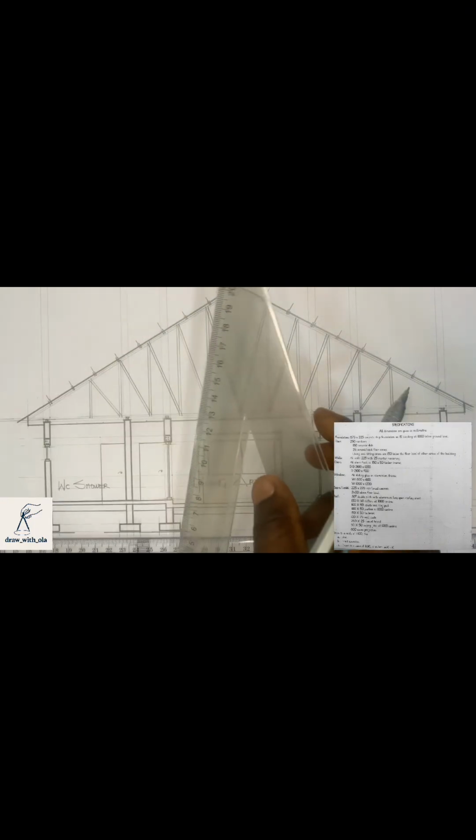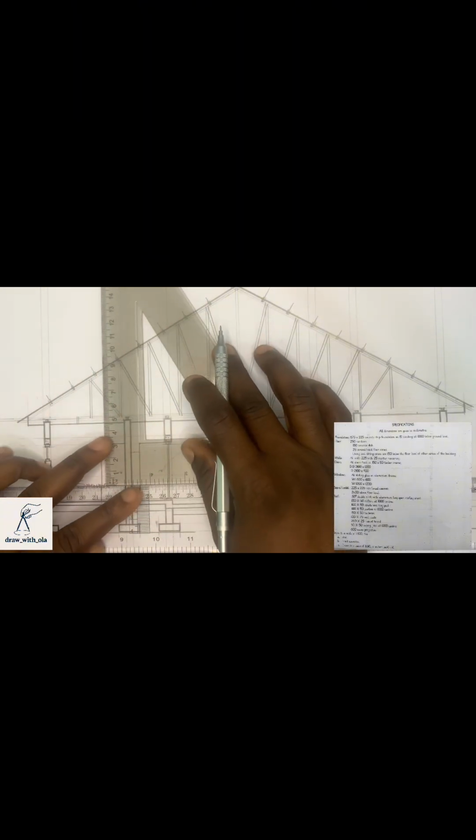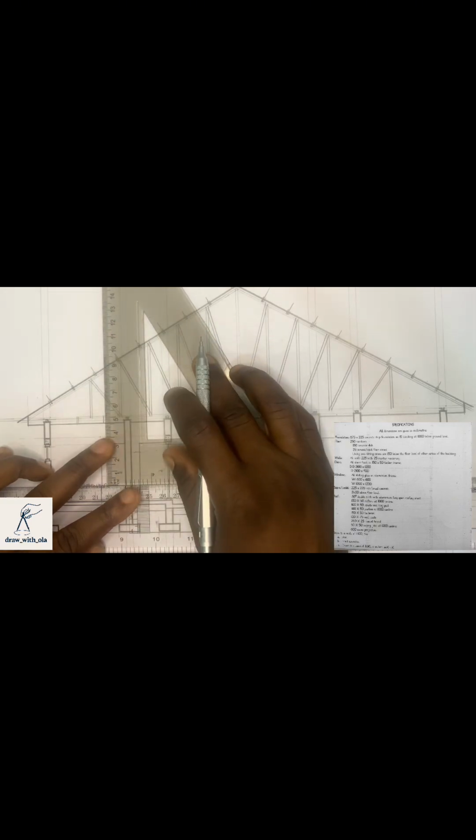The ceiling joist connects the ceiling to the tie beam. It holds the ceiling to the tie beam. And we're told that it is 50 by 50. So this is 50 by 50.